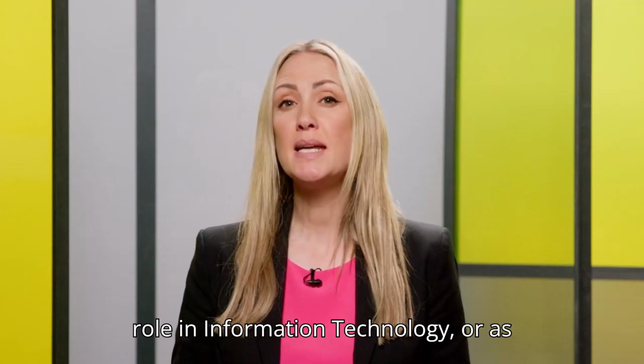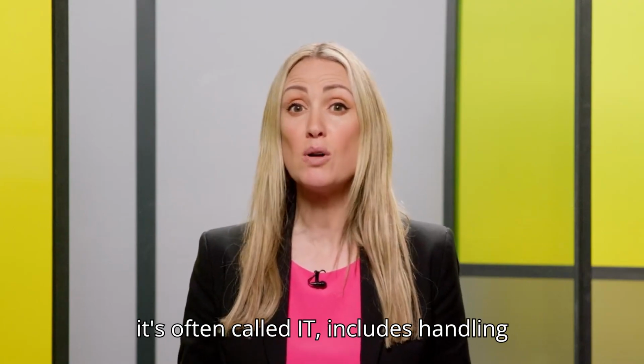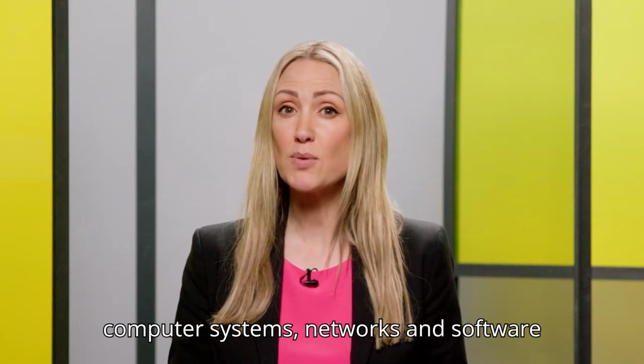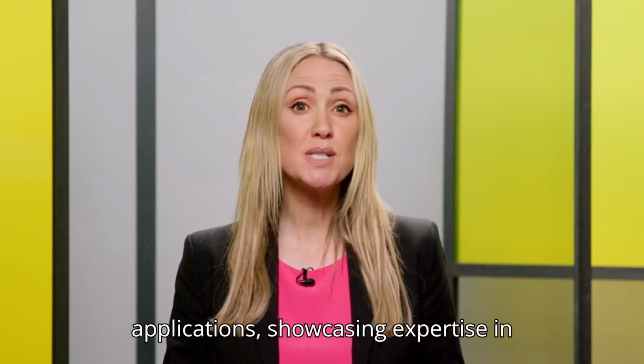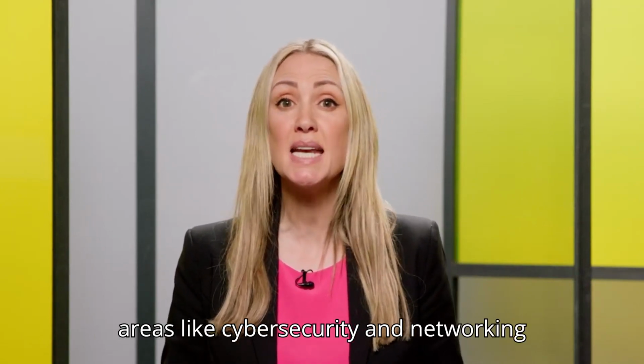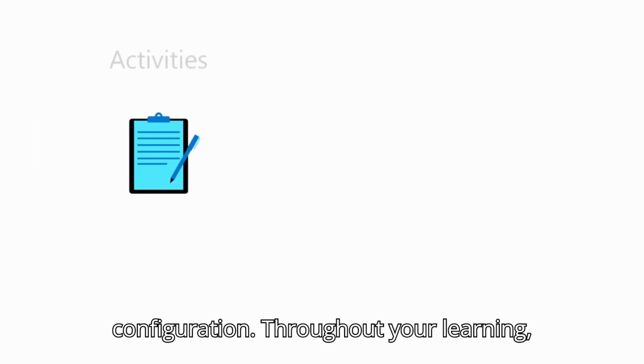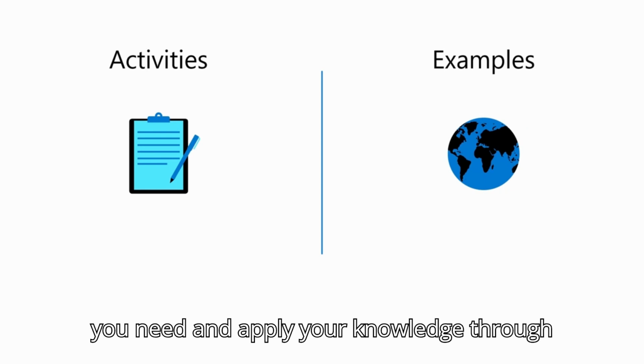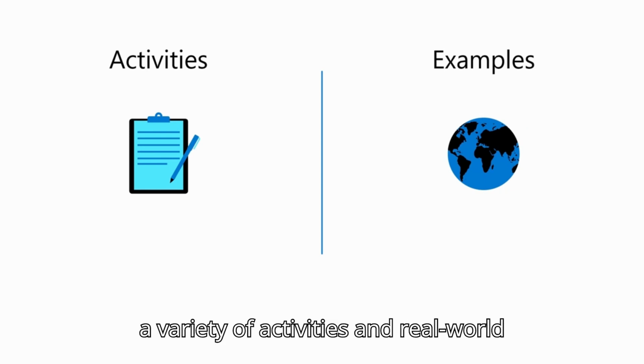A support role in information technology, or as it's often called, IT, includes handling computer systems, networks, and software applications, showcasing expertise in areas like cybersecurity and networking configuration. Throughout your learning, you'll be able to build the skills that you need and apply your knowledge through a variety of activities and real-world examples.